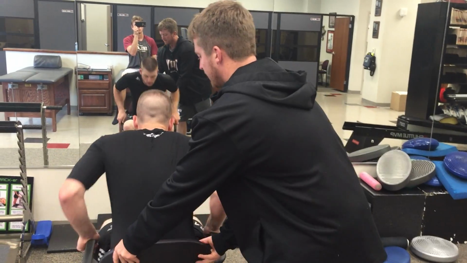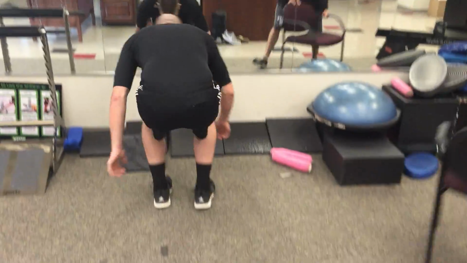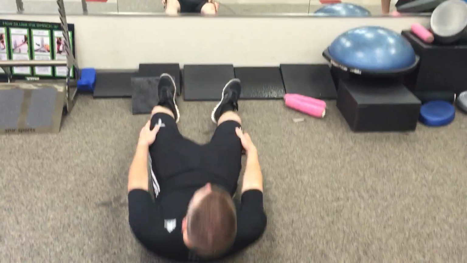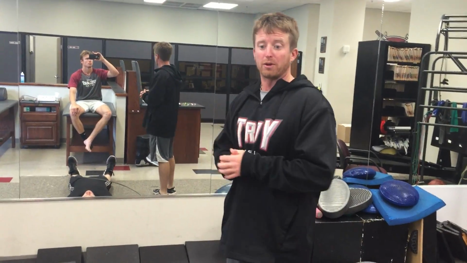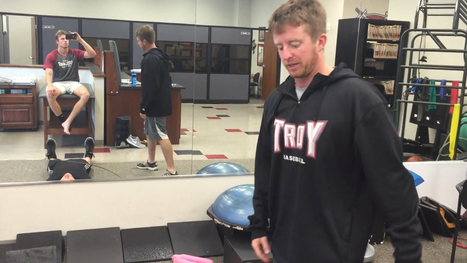Go ahead and stand up, and lay down flat on your back. Here, go ahead and spin the other way for me. So now, because we know that his mobility is appropriate to be able to complete the rolling assessment, we can move on to this rolling assessment.